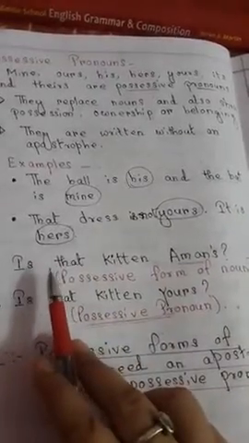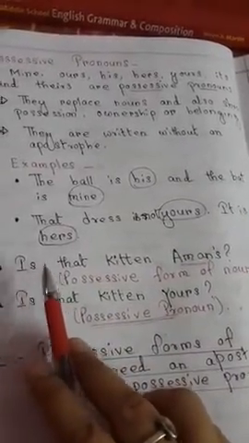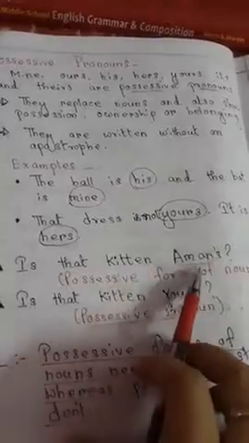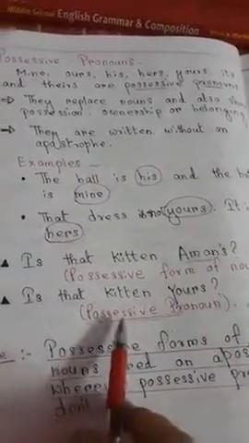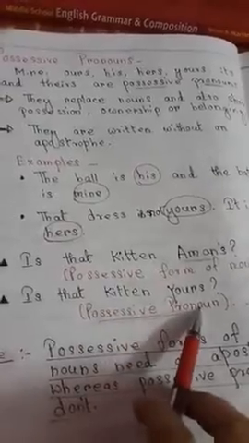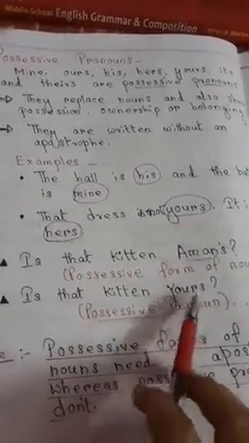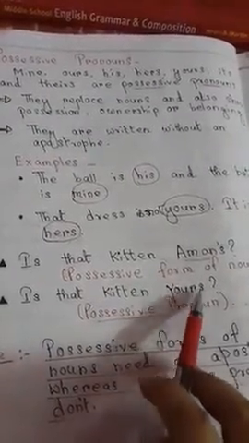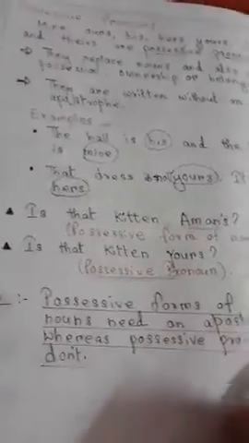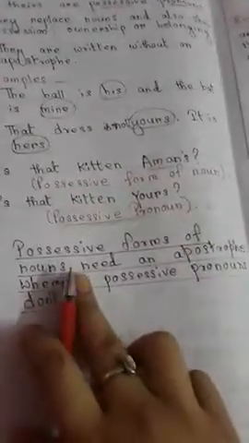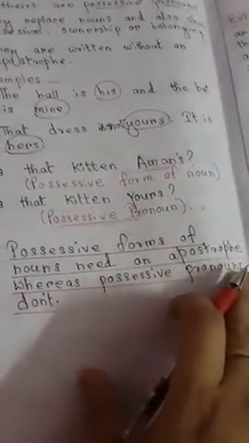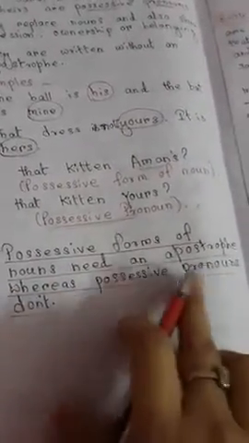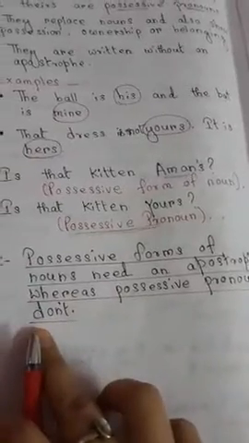In case of that, we will use apostrophe. Like, is that kitten Aman's? Here I have used apostrophe. Now possessive pronoun. In case of possessive pronoun, we will never use apostrophe s like this. So note this one, that possessive forms of nouns need an apostrophe, whereas possessive pronouns don't.